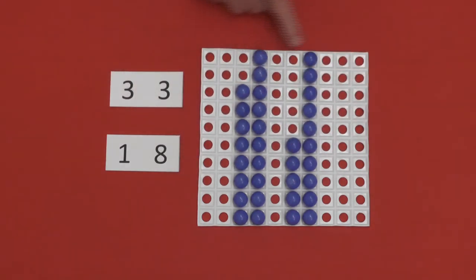That's 18 and it was 33. 33 take away 18 is 15. The children write this up on their A4 1 centimetre grid paper.